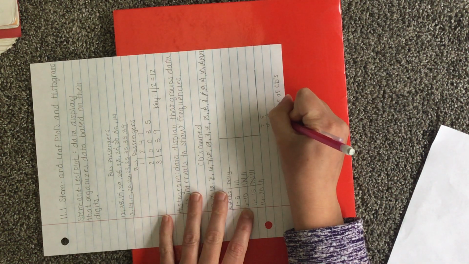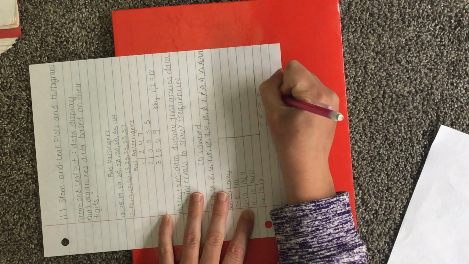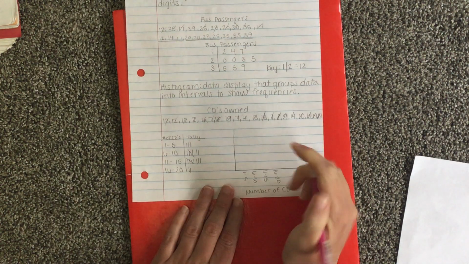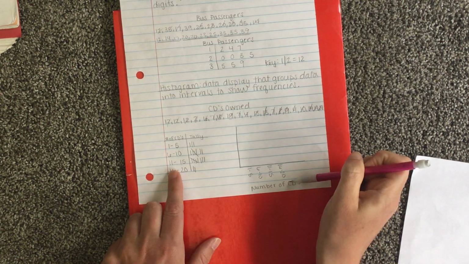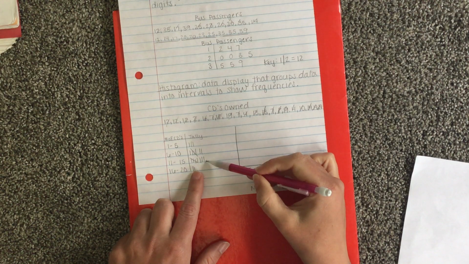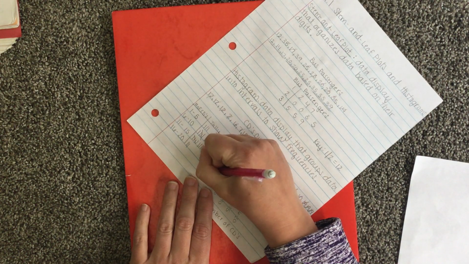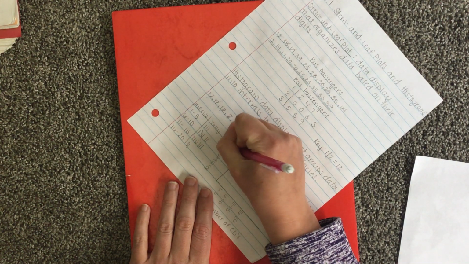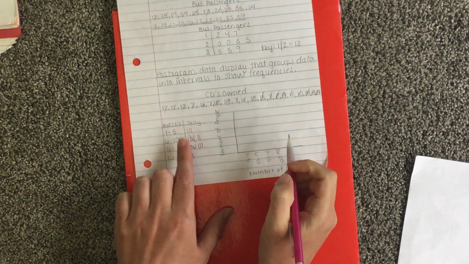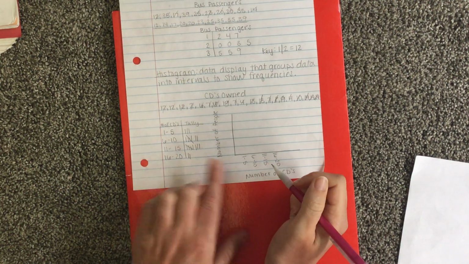6 to 10, 11 to 15, and 16 to 20. So intervals go here. This is how tall your bars are, or the y-axis, and this is the number of people. So 3 people own 1 to 5 CDs, 7 people own 6 to 10 CDs.